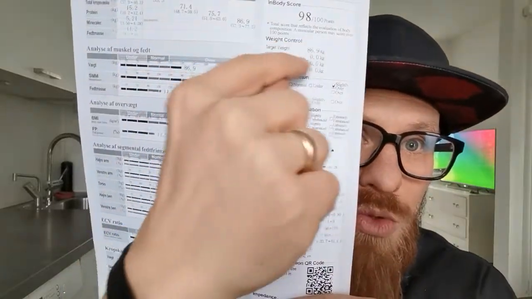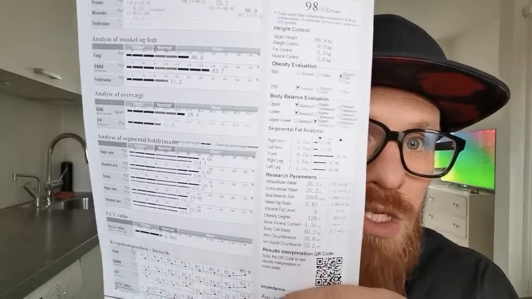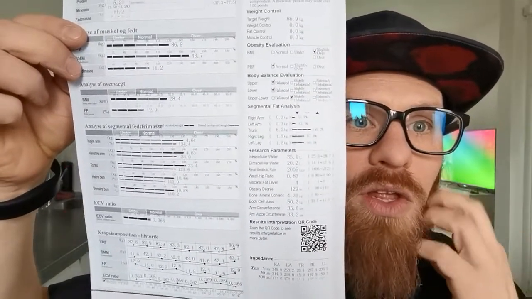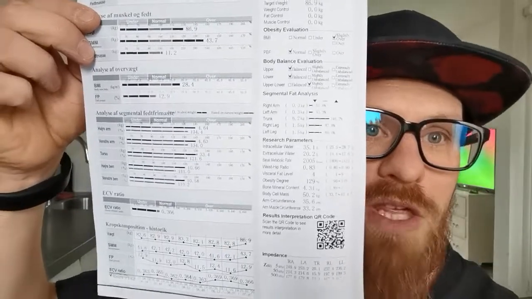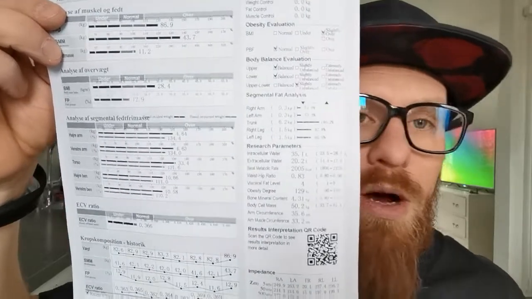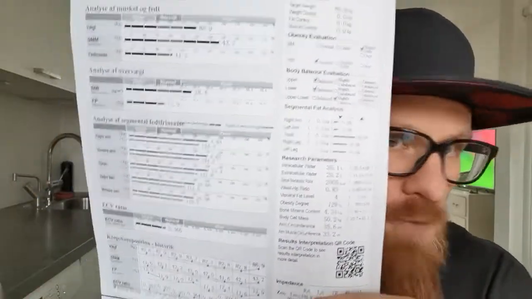Okay, this recommends you lose 8 kilos. You'll be able to see on here where those 8 kilos need to be lost from. Now, you can't lose weight from a specific spot. You can't just say, oh, I want to lose weight on my cheekbones, or just on my legs. You can't do that. You can just lose body fat percentage, and that's all you can do.